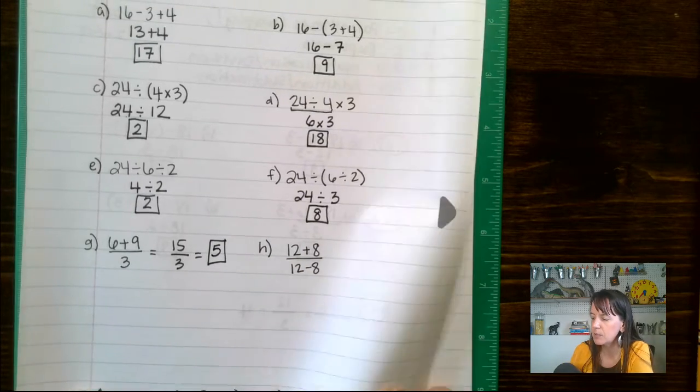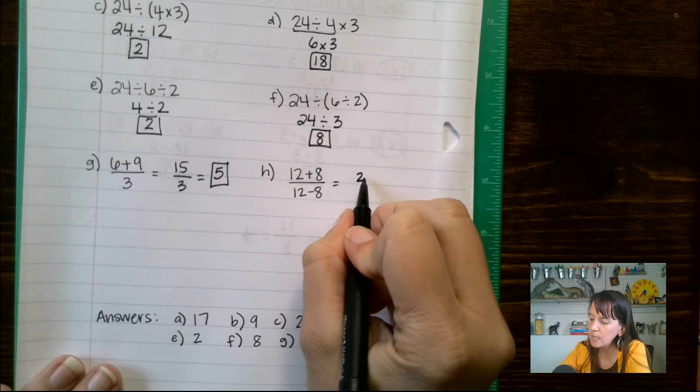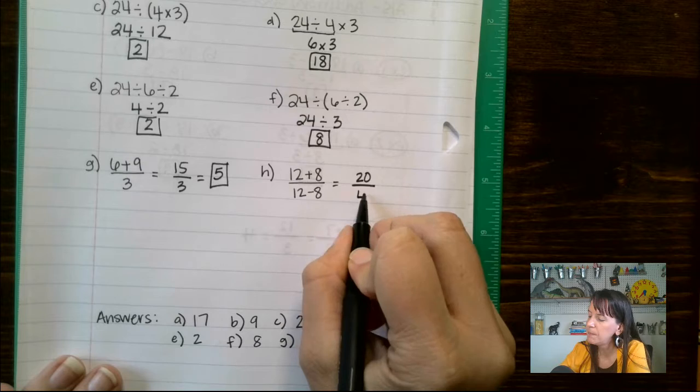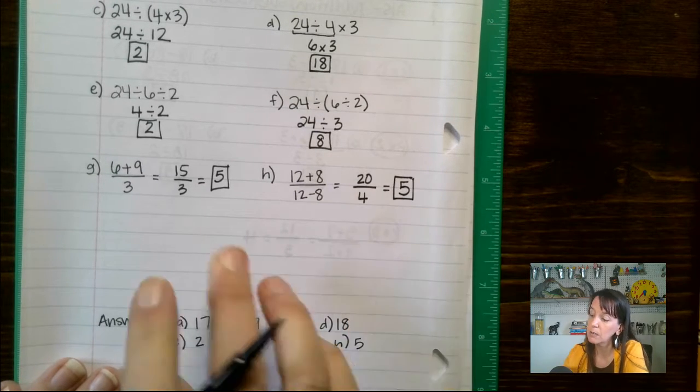All right, so over here, we end up with 20, and then 8 divided by 2 is going to be 4. 20 divided by 4, we get 5 as our answer. Oh, 5 for both of those.